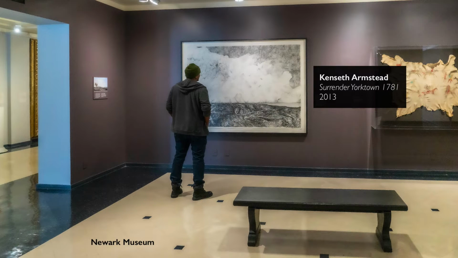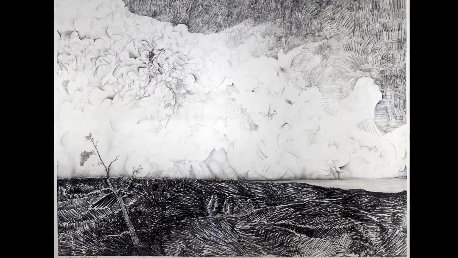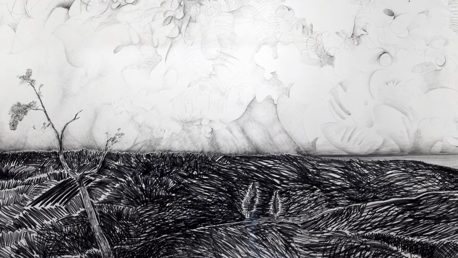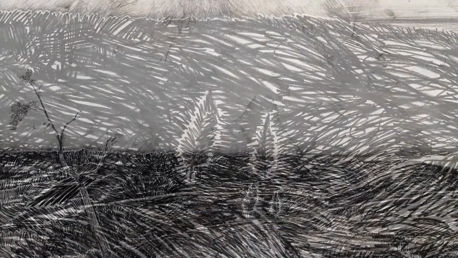In the Newark Museum with Kenseth Armstead, looking at Surrender, Yorktown, 1781. This is not a painting, it's a drawing. And I see your hand all over it. The vast majority of history paintings, you can't see the brushstrokes. So in my rendition of history, you can see the hand of the artist.